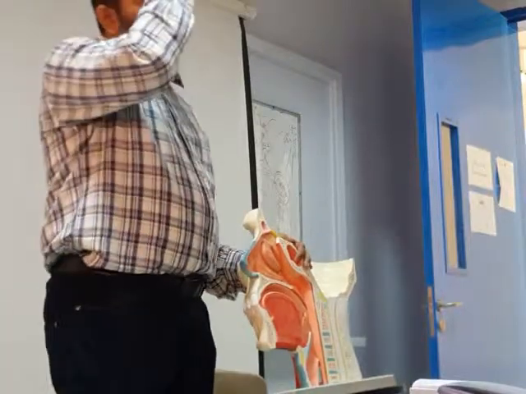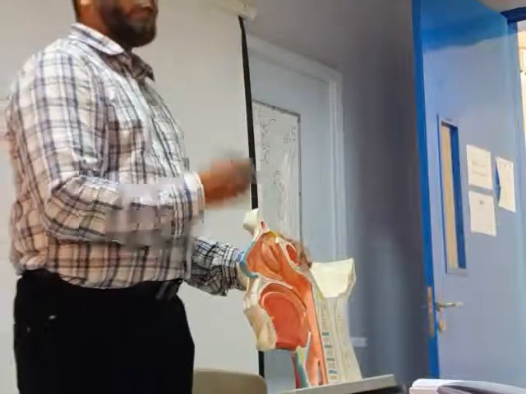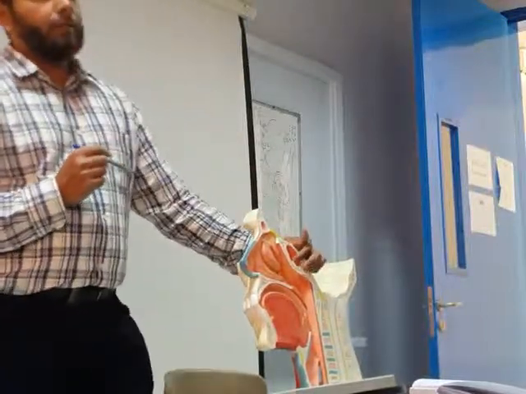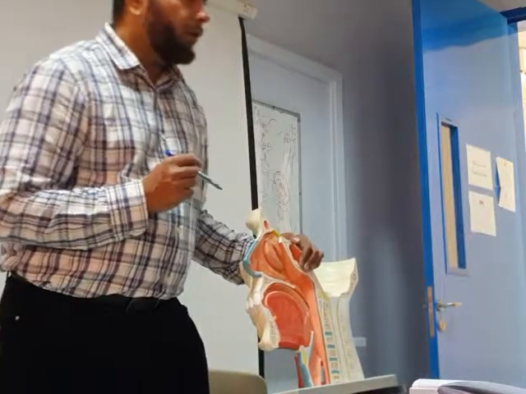Sensory. The pharynx is divided into nasopharynx, oropharynx, and laryngopharynx. Nasopharynx is supplied by the maxillary nerve. Maxillary is a branch of which cranial nerve?